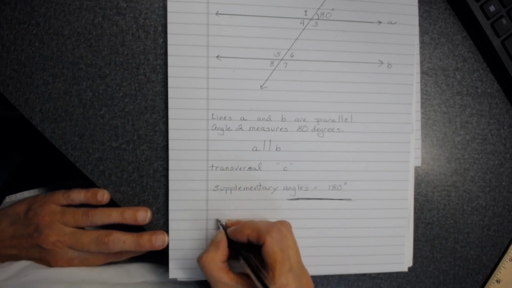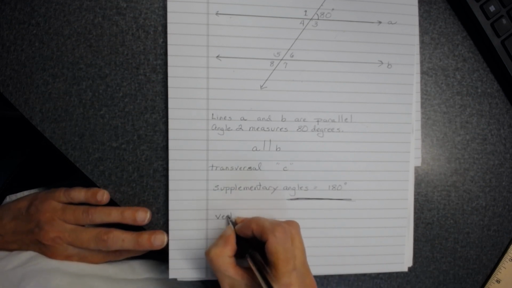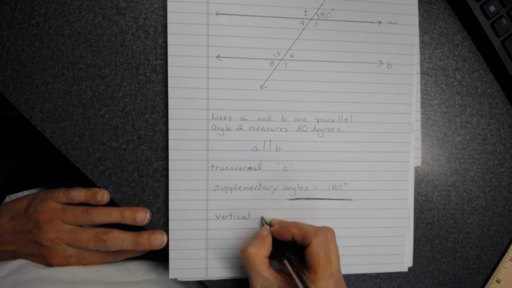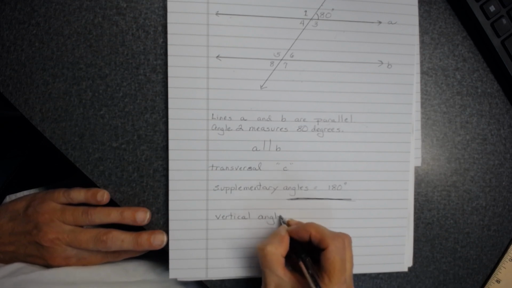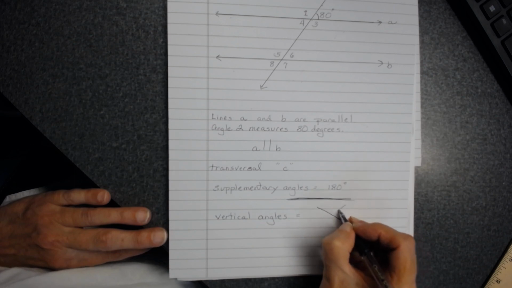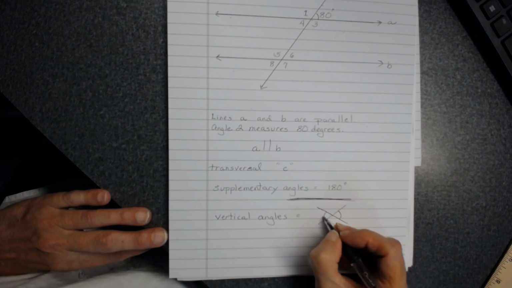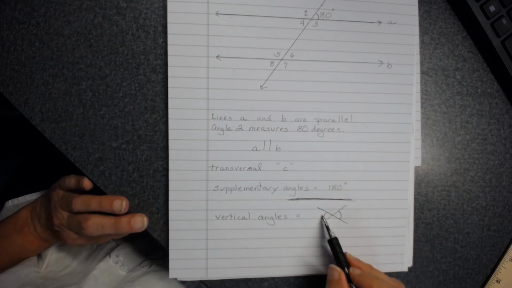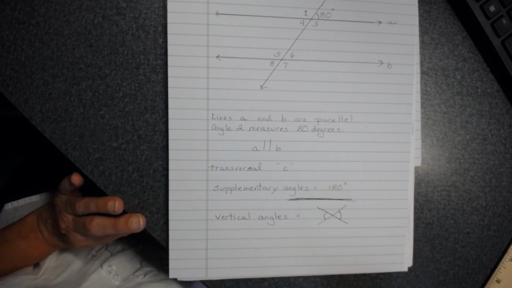All right, another term that's going to help us is vertical angles. Vertical angles are, if I have intersecting lines, the angles that are across from one another. Vertical angles are going to have the same measure.